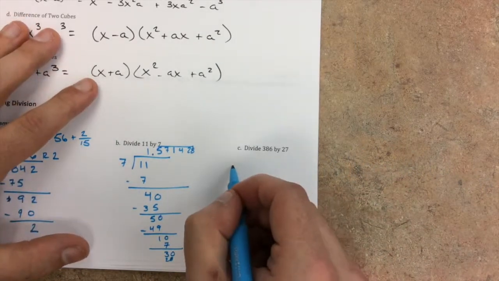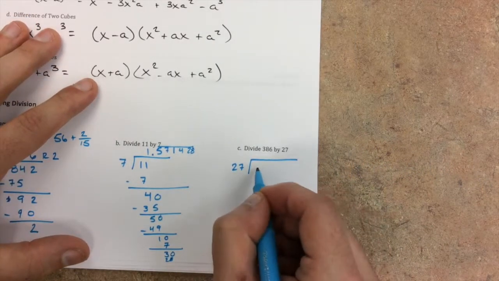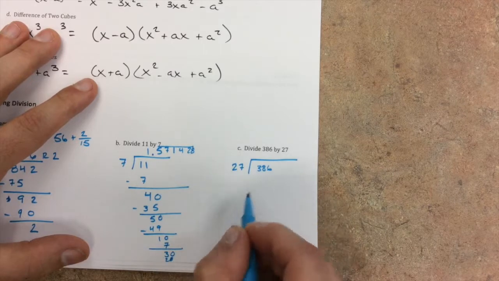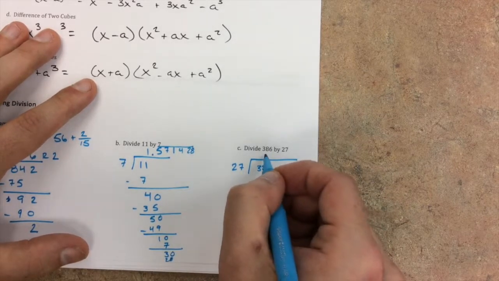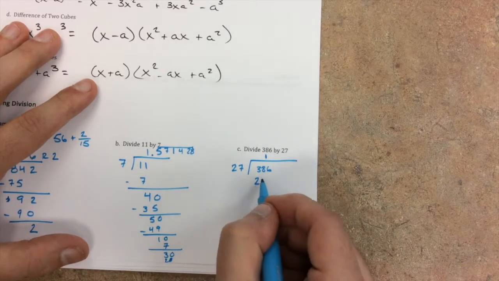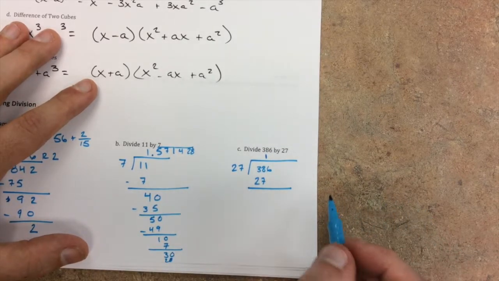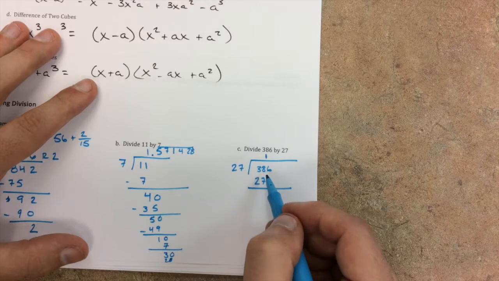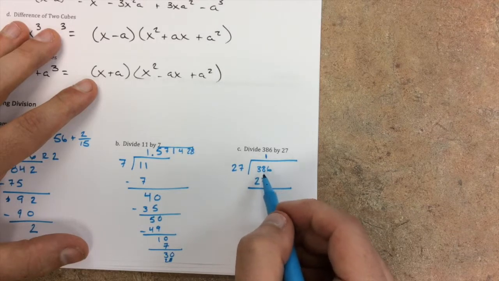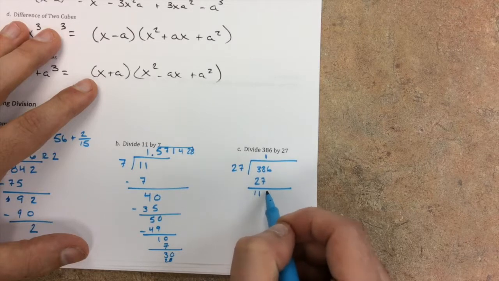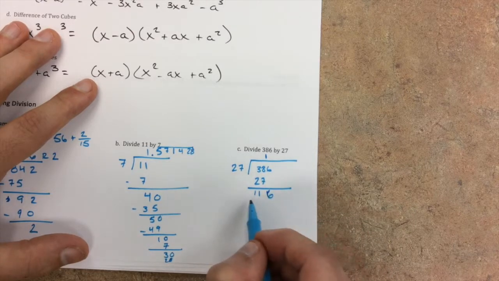Same concept. 27 on the outside, 386 on the inside. So 27 doesn't go into 3. 27 goes into 38 one time. So that's 27. We subtract these two. We should get 11. And bring down the 6.